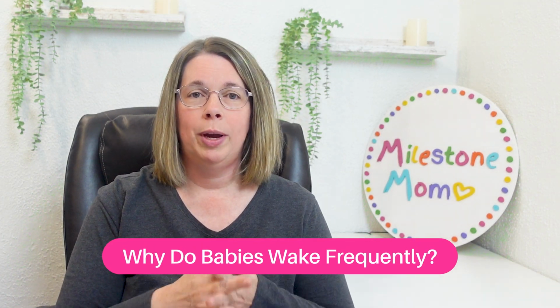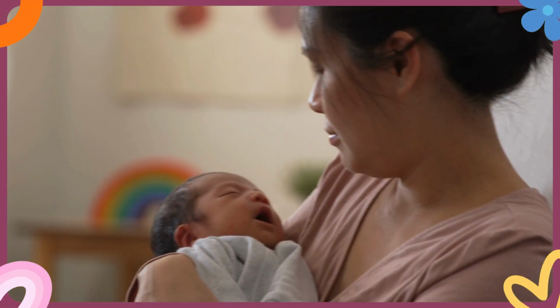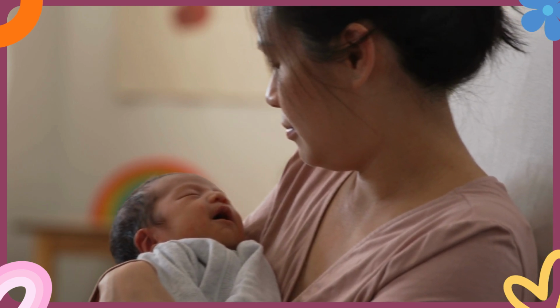Why do babies wake frequently? Now, you may wonder why your newborn seems to wake up frequently, especially at night. This can be one of the most challenging aspects of caring for a newborn, but it's perfectly normal. Now, they do have shorter sleep cycles, as mentioned earlier, and as they transition between REM and non-REM sleep, they are more likely to wake up. Babies will wake during lighter REM stages, often needing assistance to transition back to sleep.